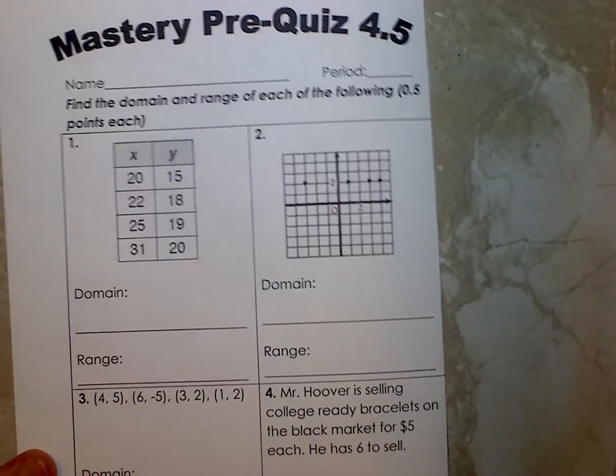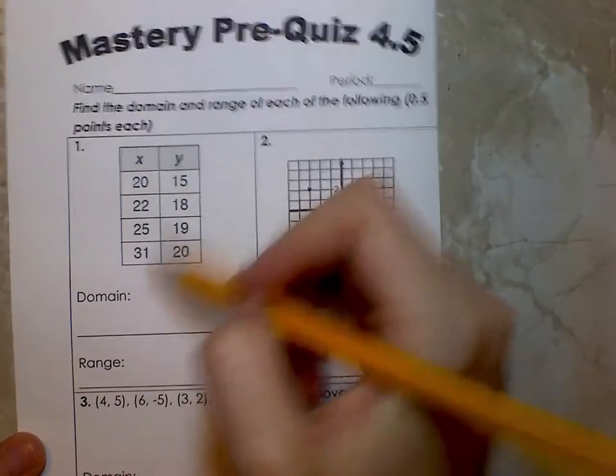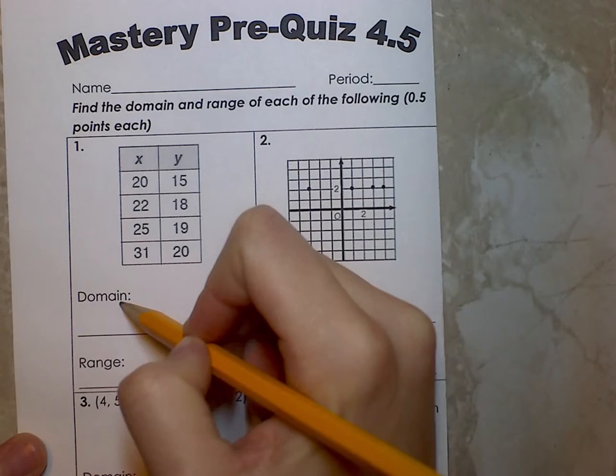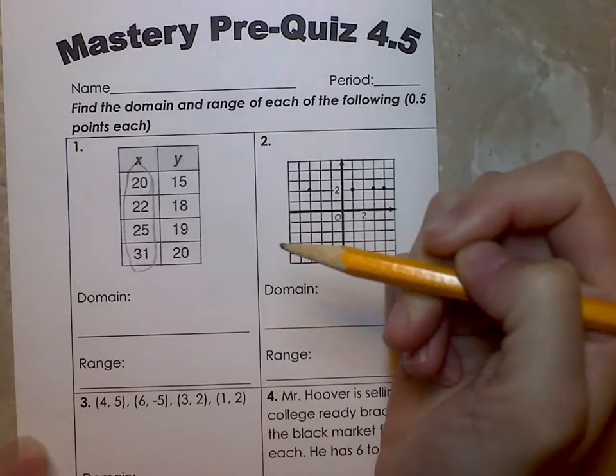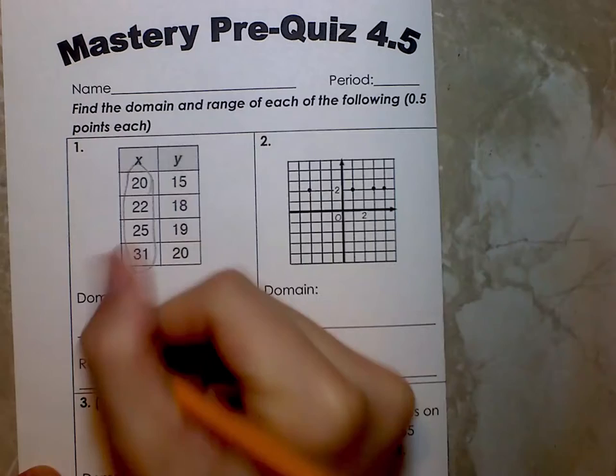Need to find the domain and range of each of these. Okay, so domain is all the x values and range is all the y values. So here, all my x values are right here. And because this is a table, they're already in order.